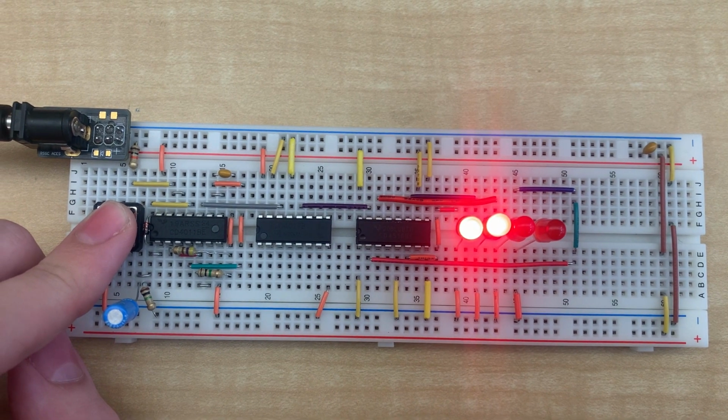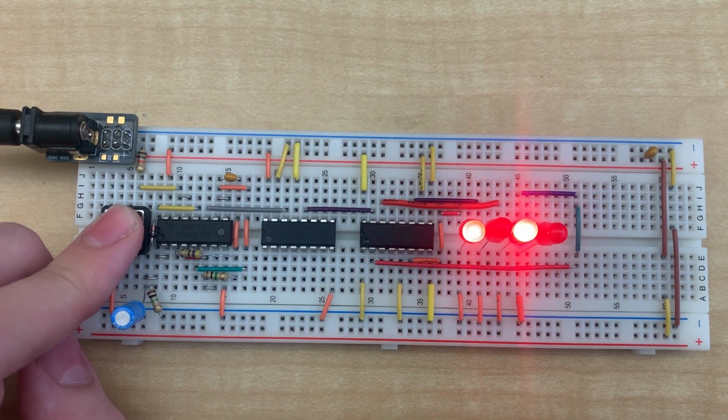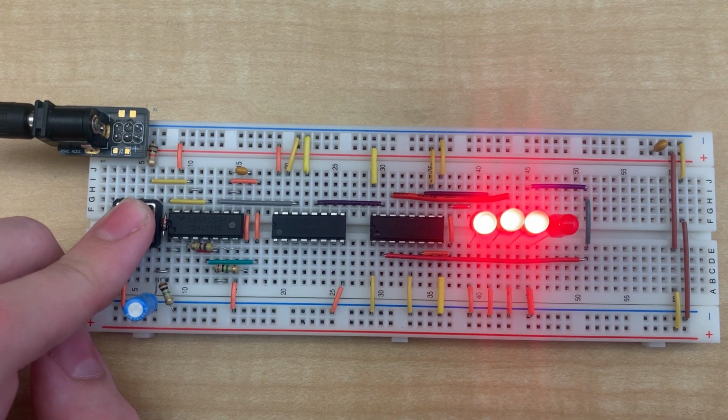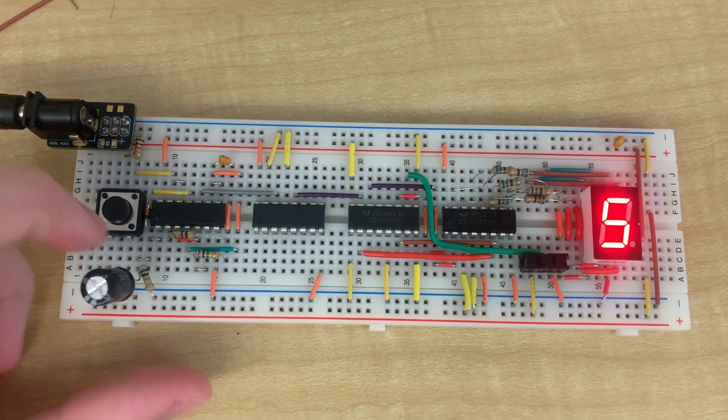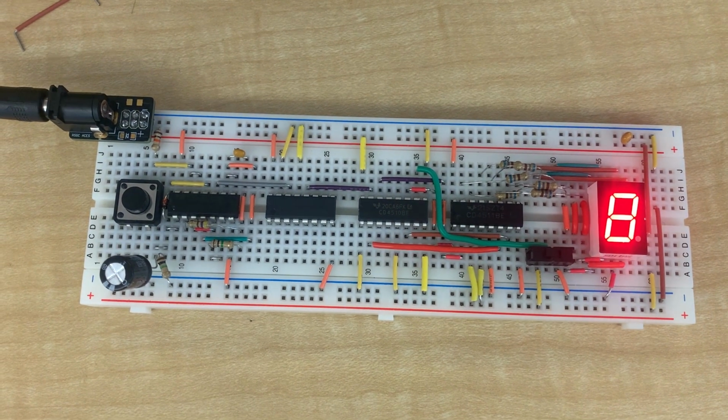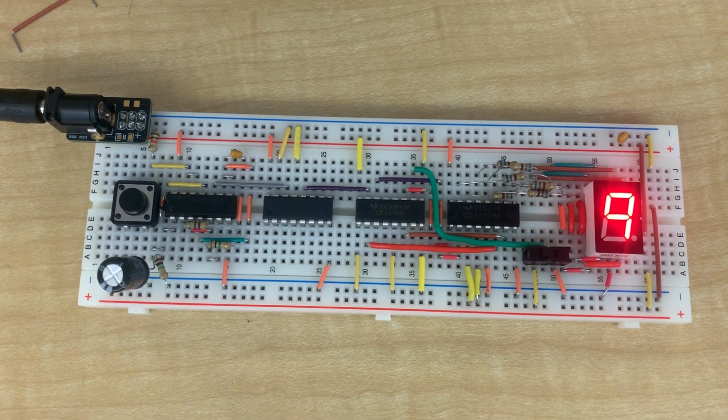Keep in mind that the 4510 chip is the same as the 4516, just that the 4510 counts from 0 to 9 and the 4516 counts from 0 to 15. This is the 7-segment display. Once again, the clock output from the NAND gate oscillator powers the 4511 chip.